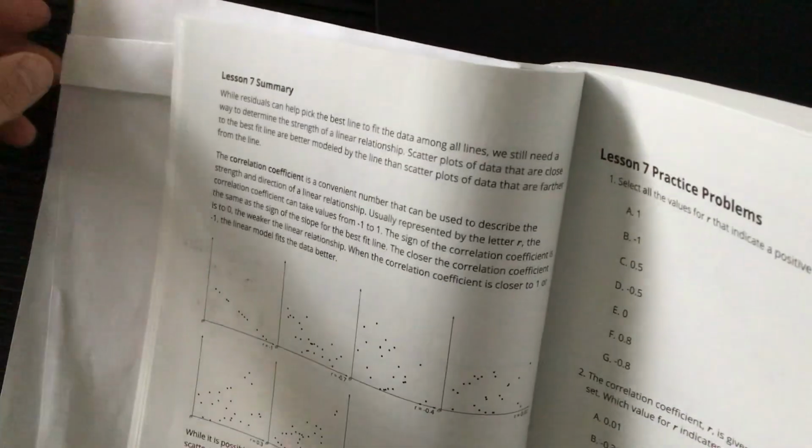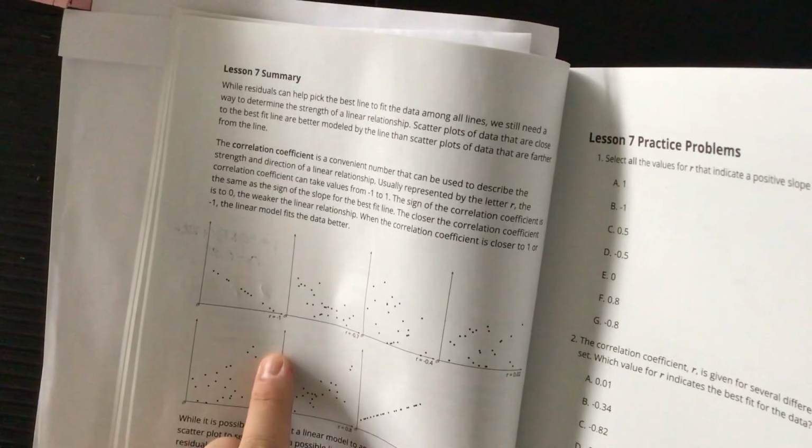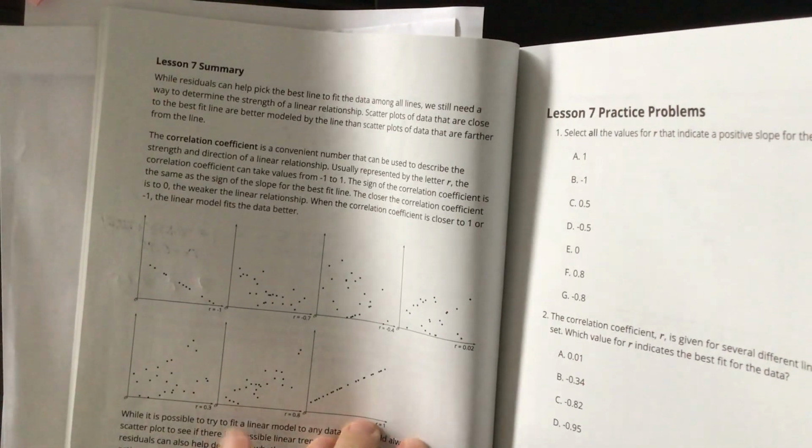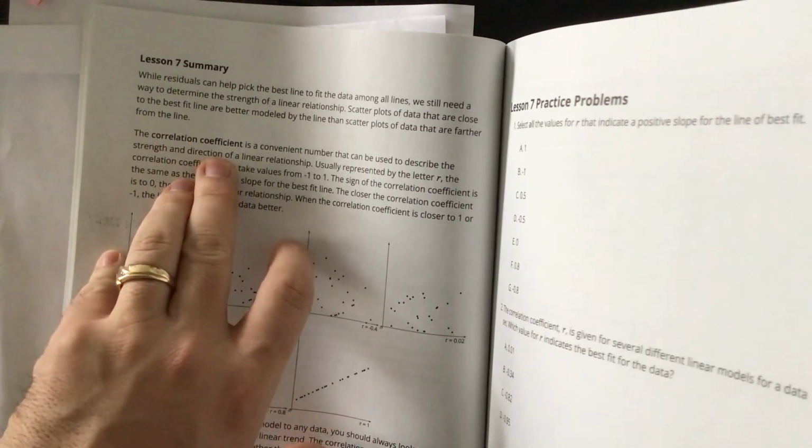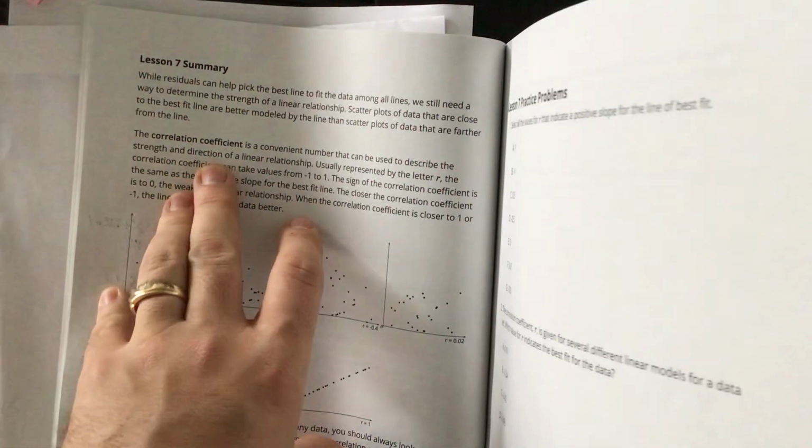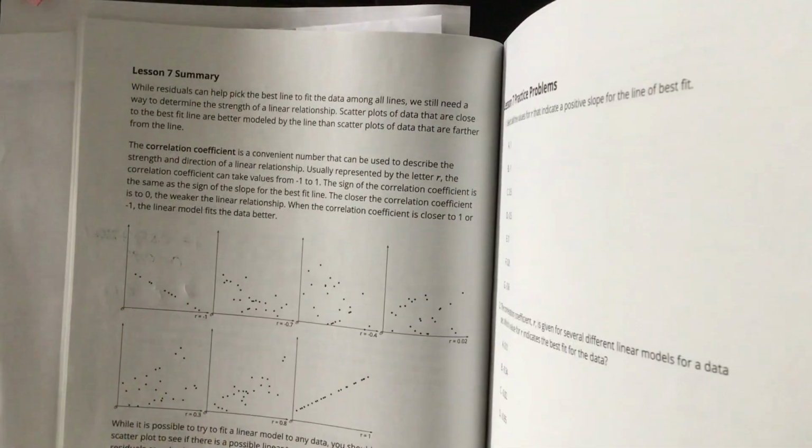More examples on page 88 for you. Shows you a bunch of scatter plots based on their R value as well, listed on the bottom. So that is a good reference for you. Remember that number is called the correlation coefficient. Correlation coefficient, page 88.